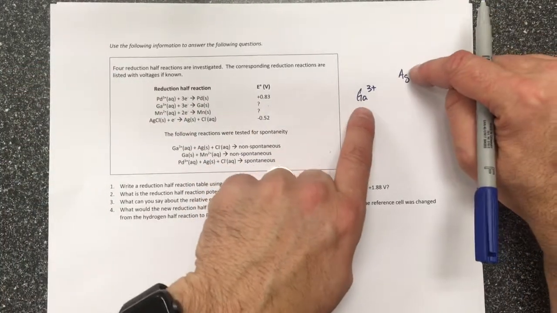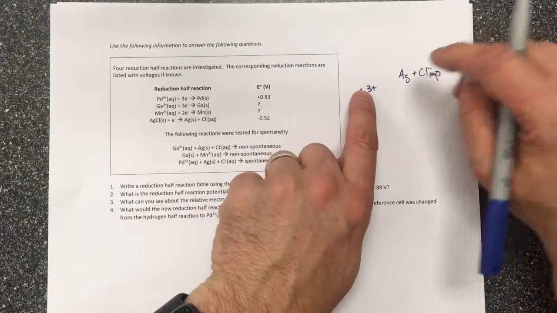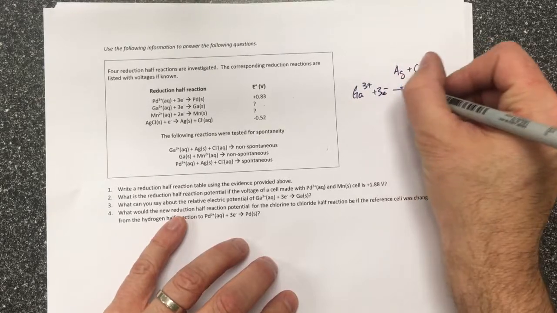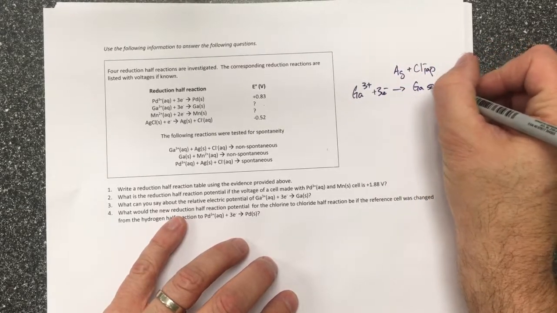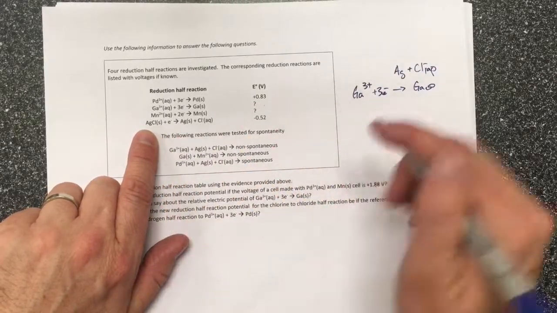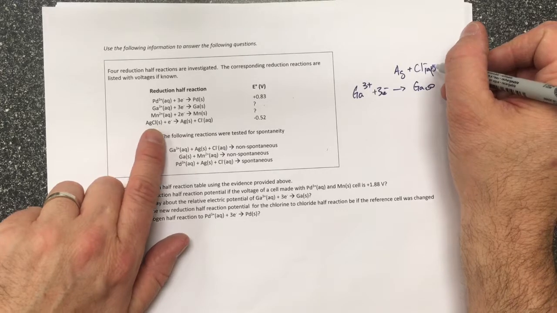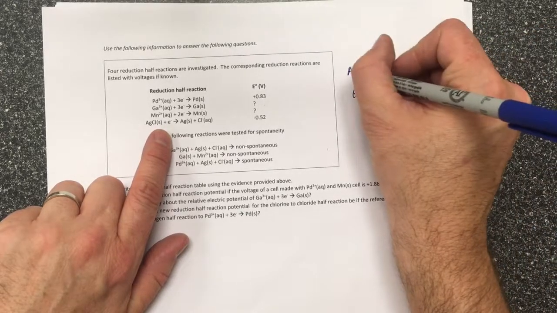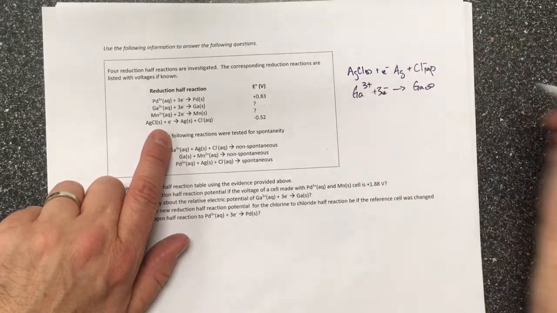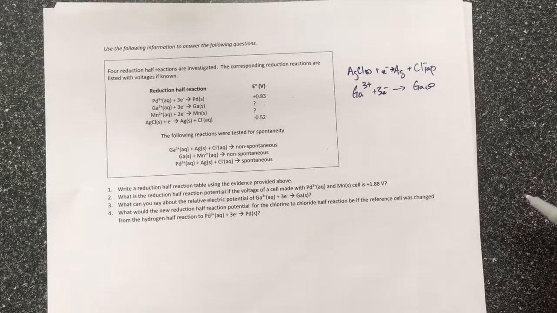So this is non-spontaneous because gallium and the silver chloride are a non-spontaneous reaction. So gallium 3+ plus 3 electrons becomes gallium solid. And then I've given this here to you partly so that you can figure it out. So silver plus chloride is silver chloride solid plus an electron makes that. So this is a non-spontaneous reaction.